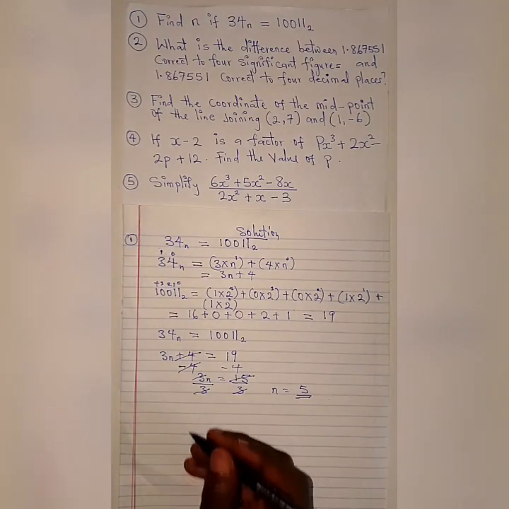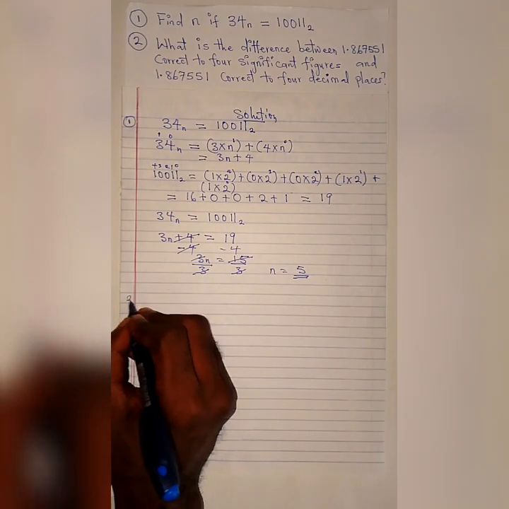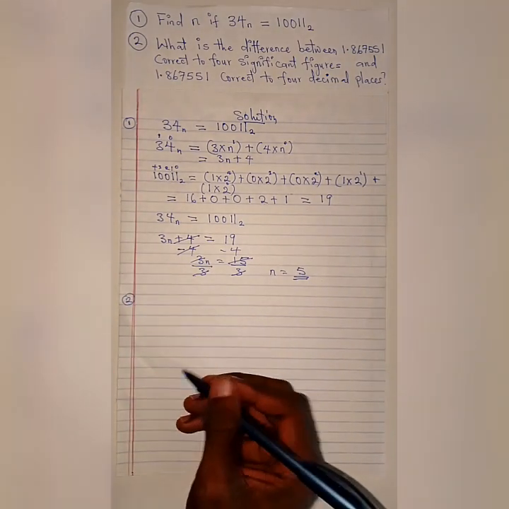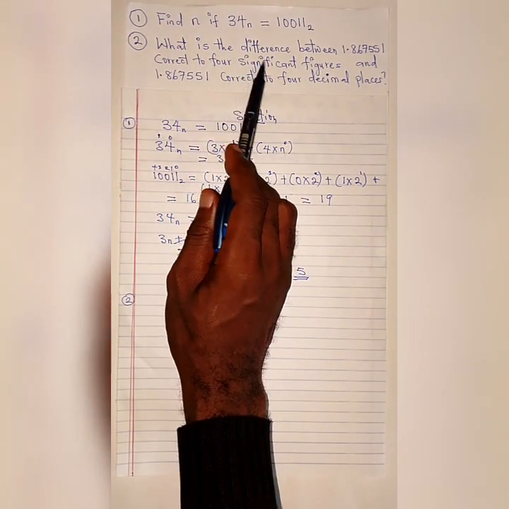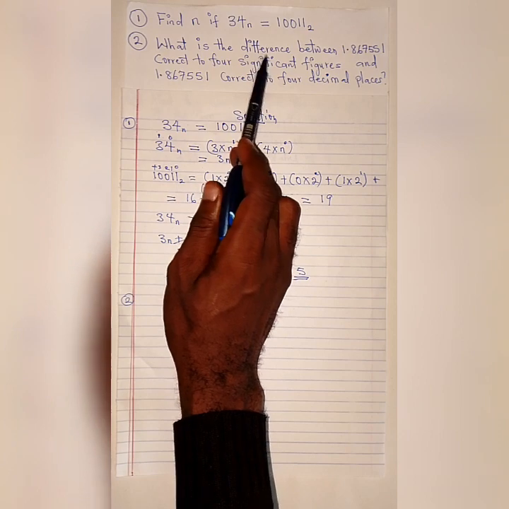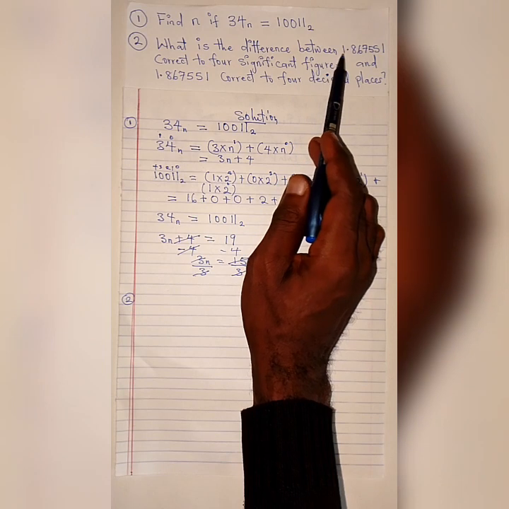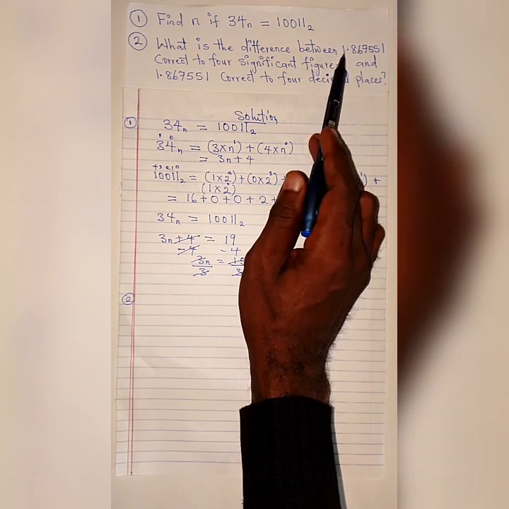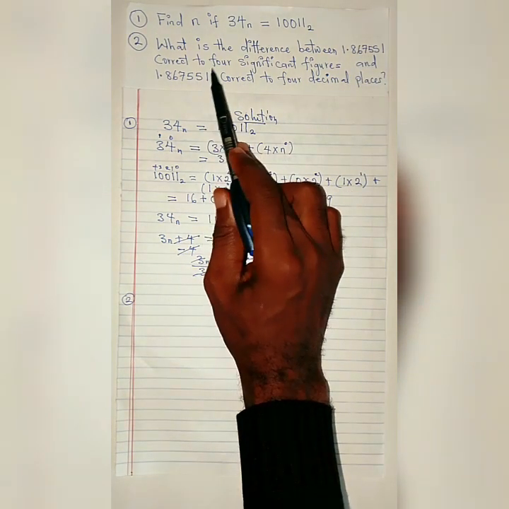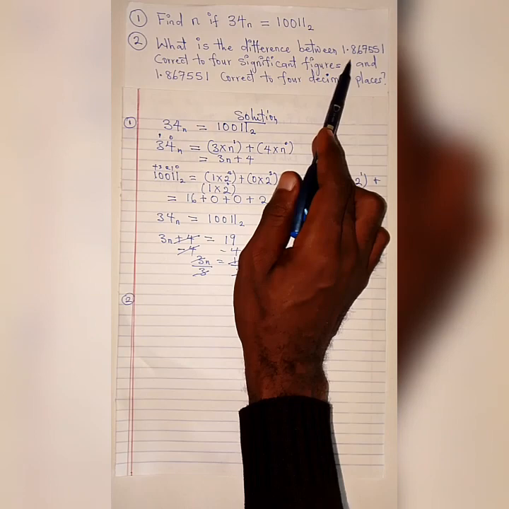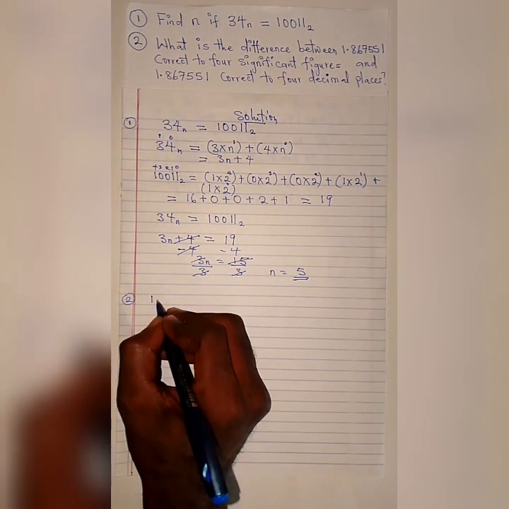So now let's tackle question number 2. First of all, you need to understand what difference is. Difference means minus. So what the question is simply saying is, what will be the value of 1.867551 correct to 4 significant figures? So you need to correct this number to 4 significant figures. So let's correct that number.